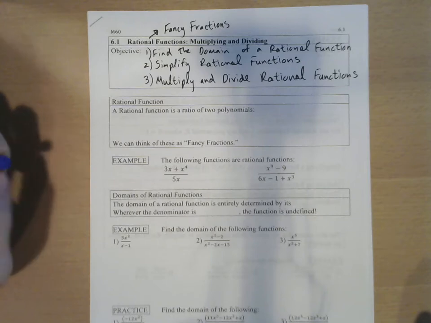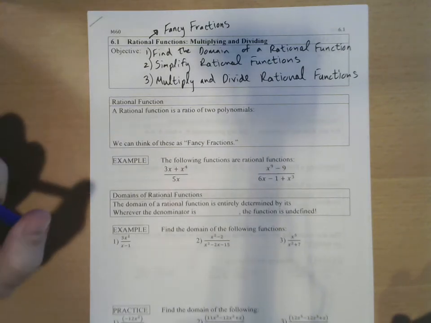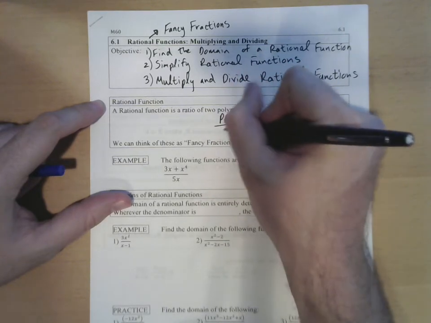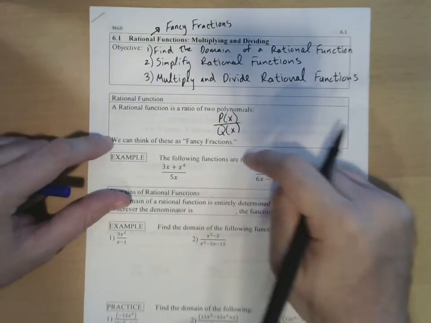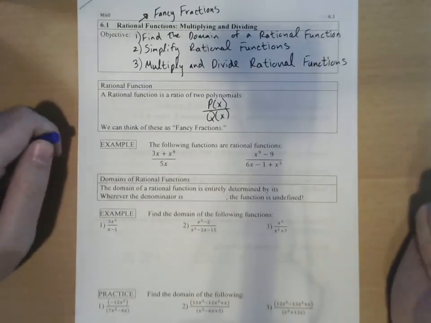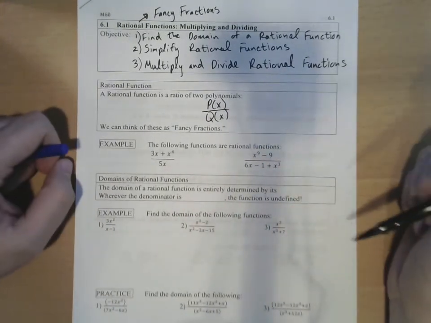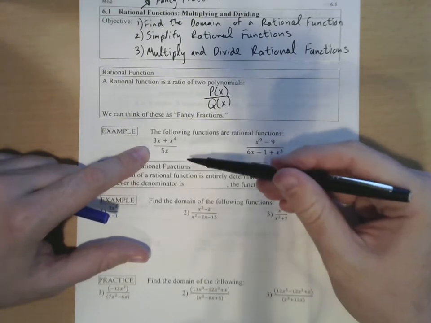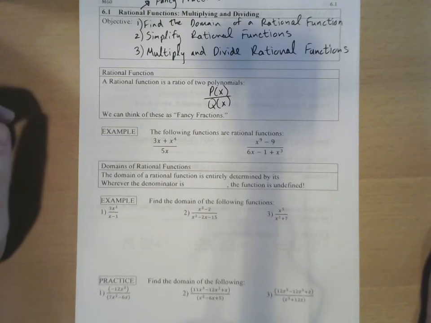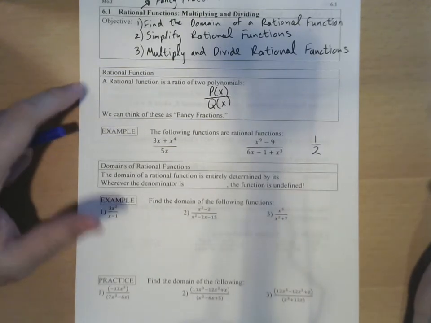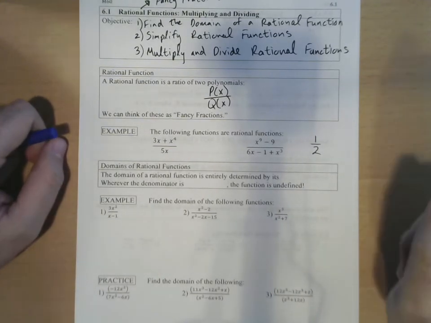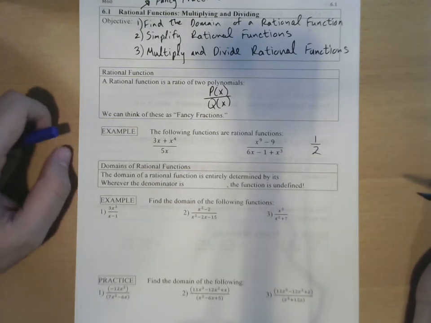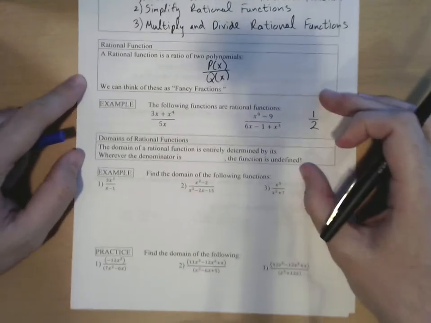So, can't start without defining rational function. A rational function is a ratio of two polynomials, p of x over q of x, and as I said before, you can think of these as just fancy fractions because they just have polynomials. So here's two examples here. Both of these are rationals. They have different polynomials in their numerator and denominator. Technically, 1 over 2 is also a rational function. It's a constant rational function because 1 and 2 are polynomials that are just constant polynomials. Boring ones, but they do still count.